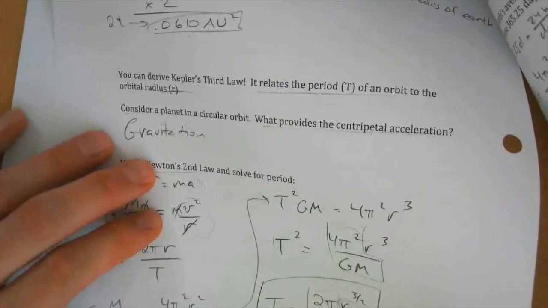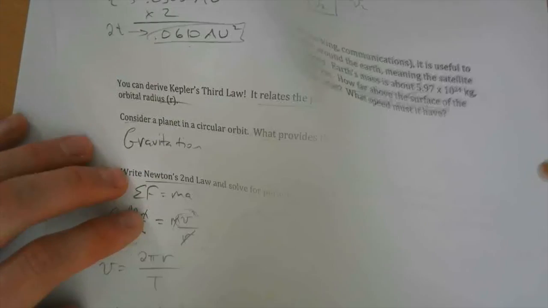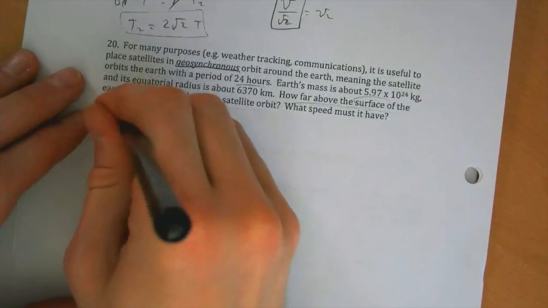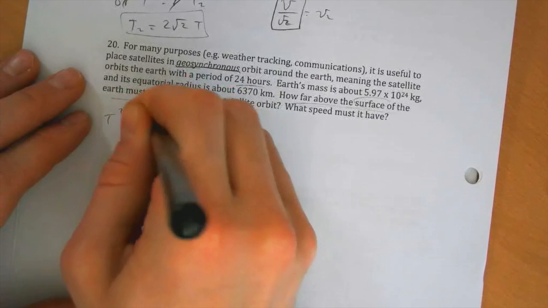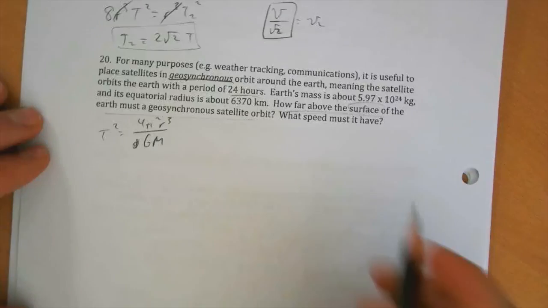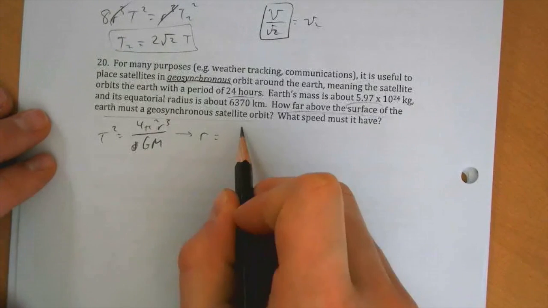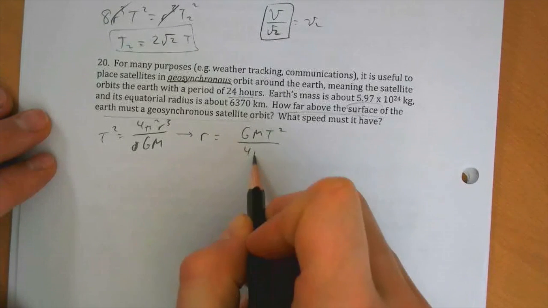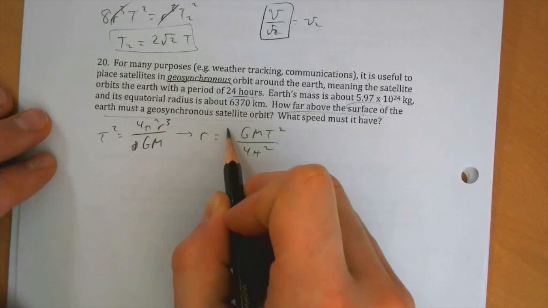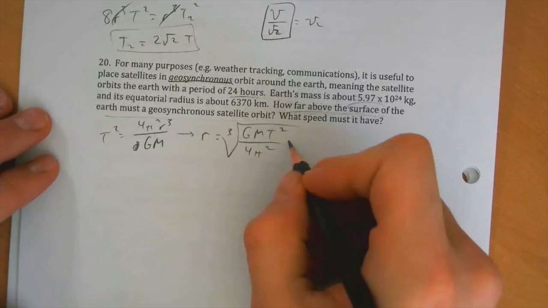Period squared equals 4 pi squared radius cubed over GM. And we're finding radius, so I'll solve for radius. So radius would be the cube root of GM period squared over 4 pi squared. And then we could plug in numbers and calculate.